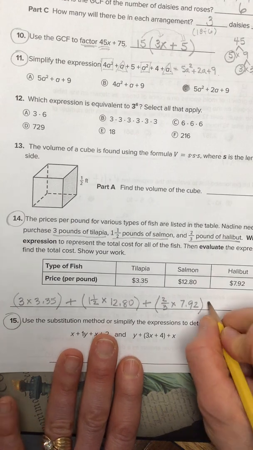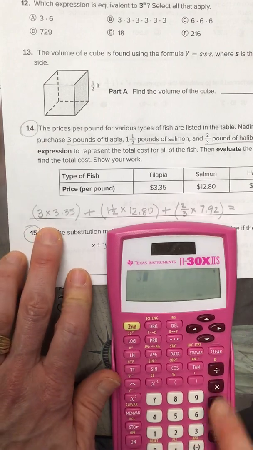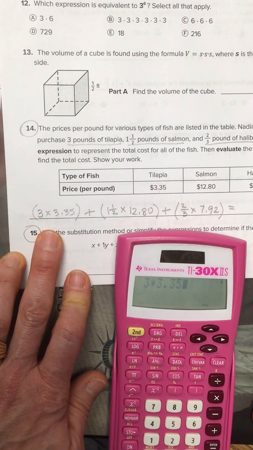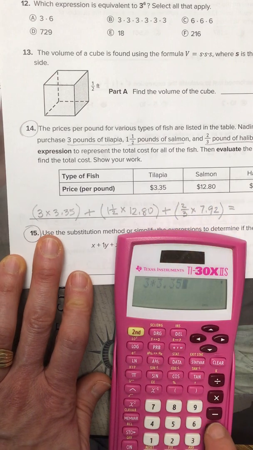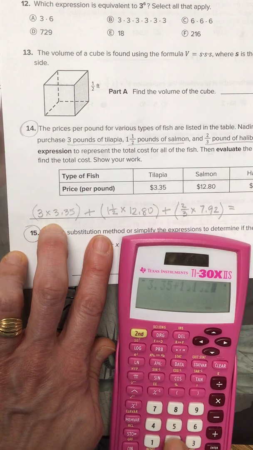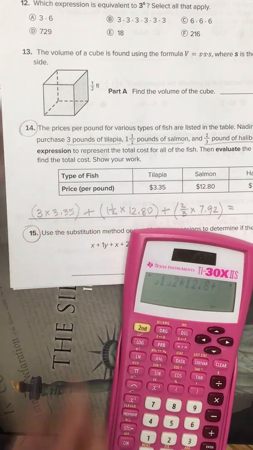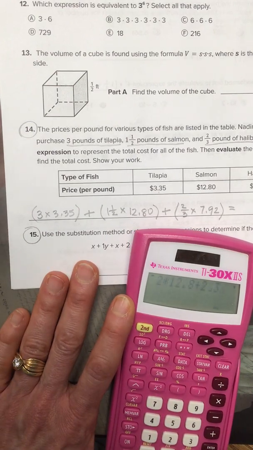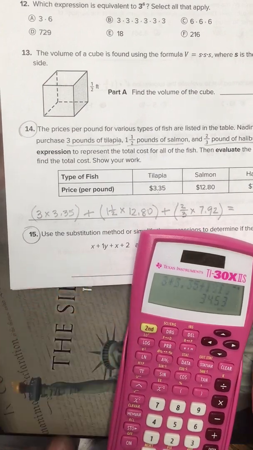You can just type that in your calculator, Hope, just like you see I wrote it. Okay, so let's do that. 3 times 3.35. And notice I'm not even putting the parentheses. You don't have to. Your calculator knows to multiply, multiply, multiply, and then add. But you can put them if you want to. Plus 1.5 times $12.80 plus 2/3 times $7.92 and hit equals, and that gives you your answer.